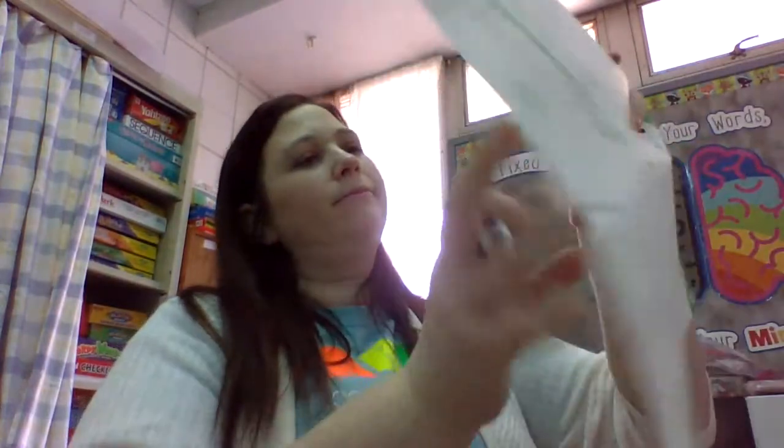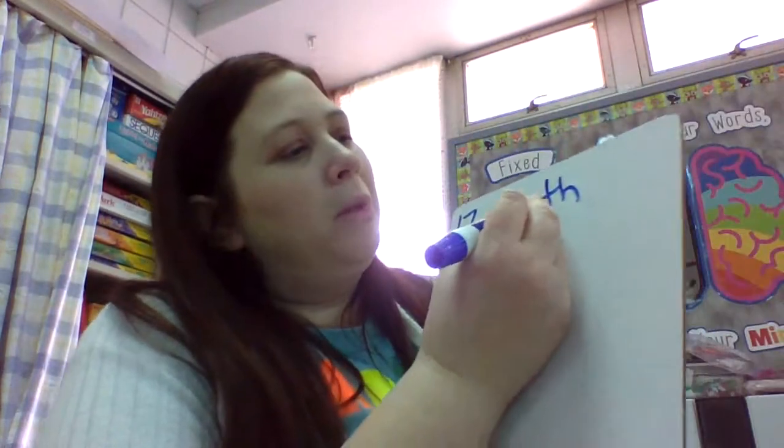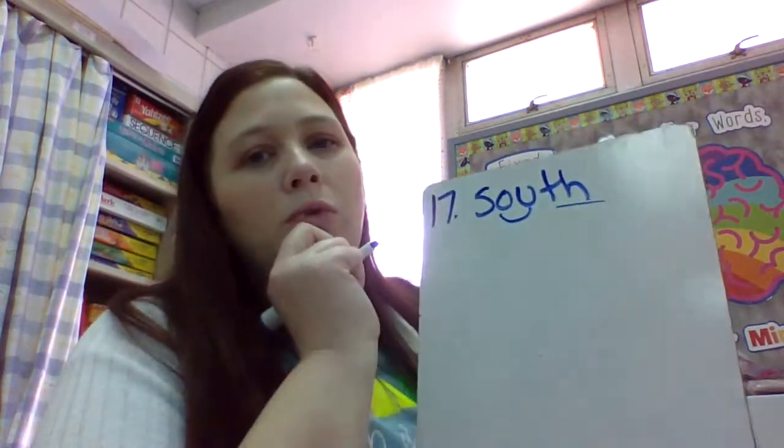Alrighty, let's move on to our coding. So remember when we do that diphthong, we're going to code it with the arc below. Miss White has her page in the wrong spot. Okay. So number 17 is the word south. We have our TH blend, and then we have our OU arc.